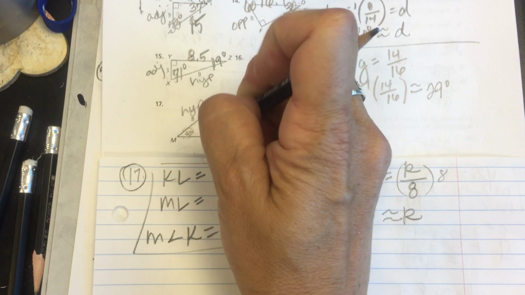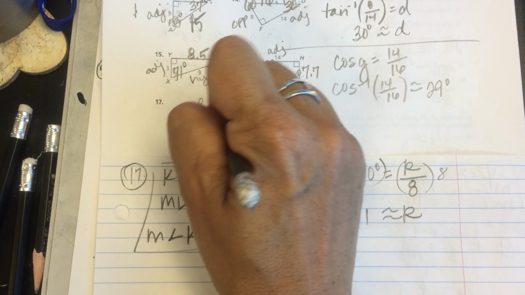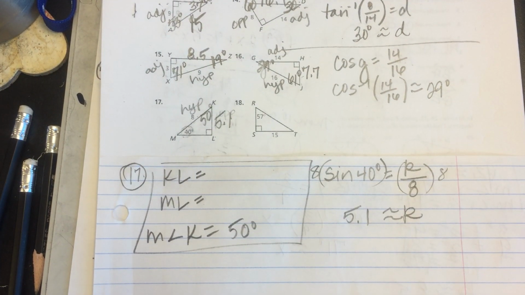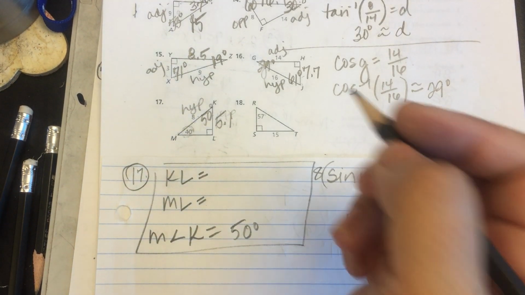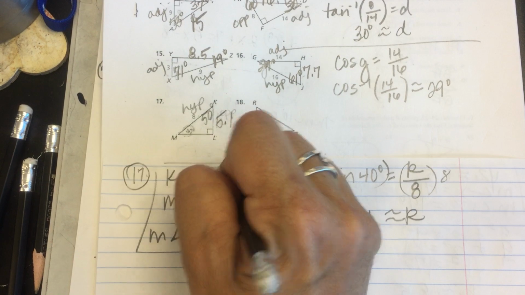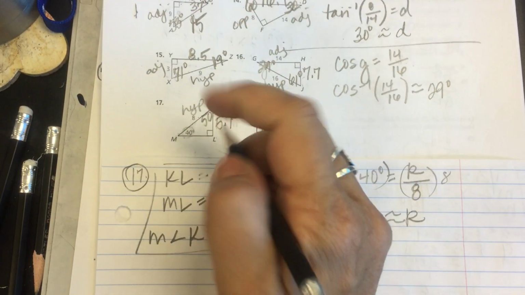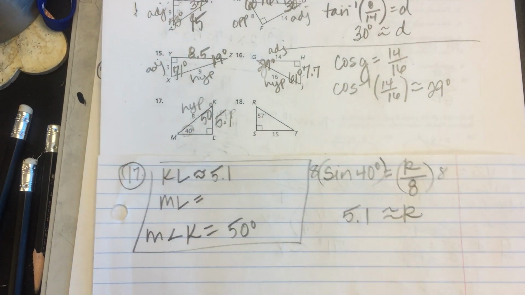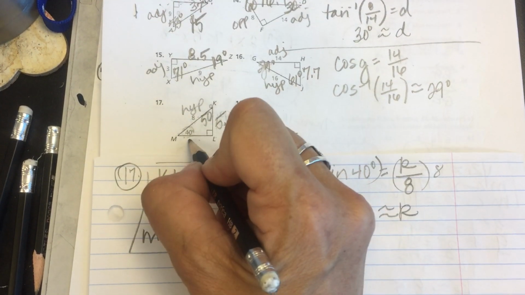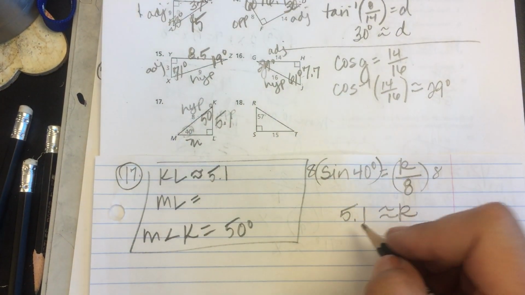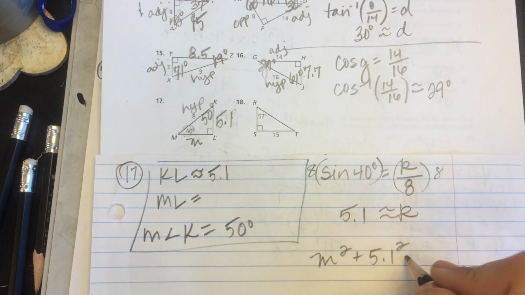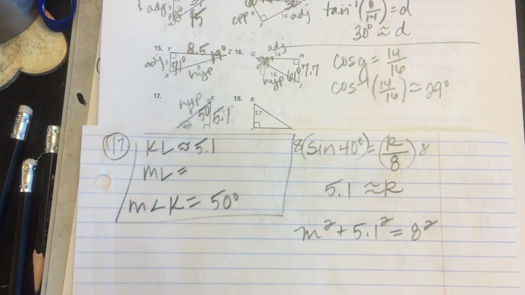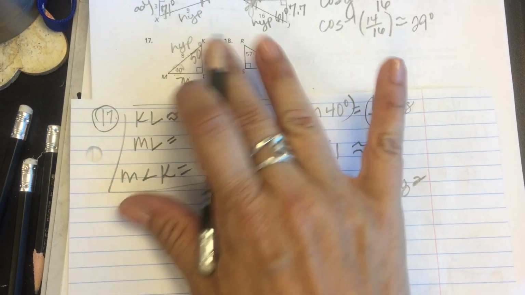That's this side length now, 5.1. Now, I can handle this next part a couple different ways. So that's side KL, 5.1. And I'm just going to use the Pythagorean theorem to find this. I'm going to call that one little m. Little m squared plus 5.1 squared equals 8 squared. So I'm going to use the Pythagorean theorem to find my last side length.